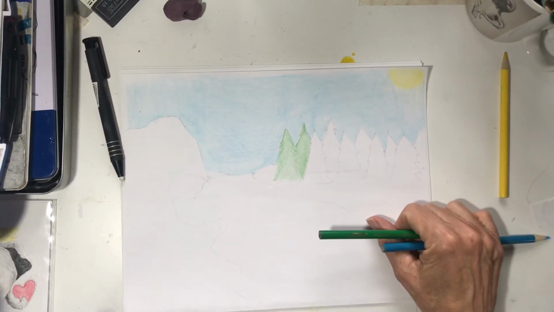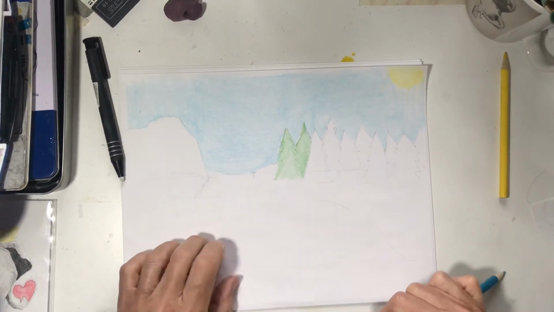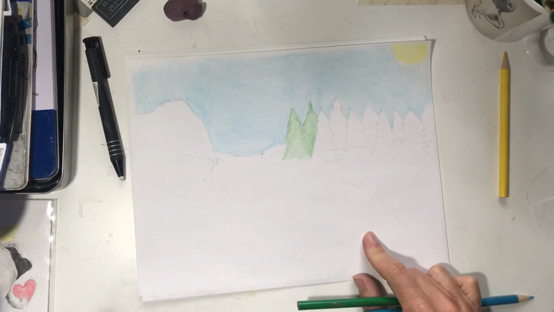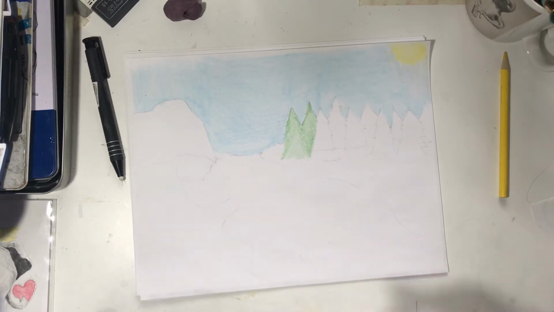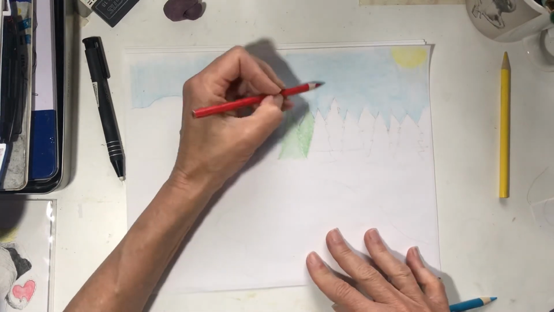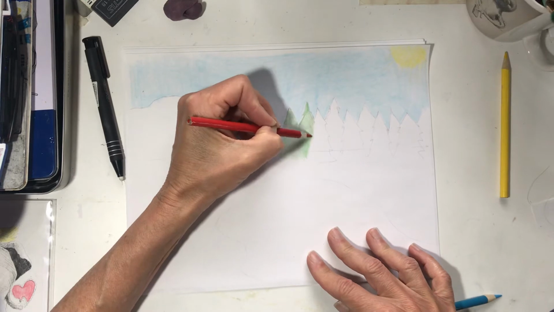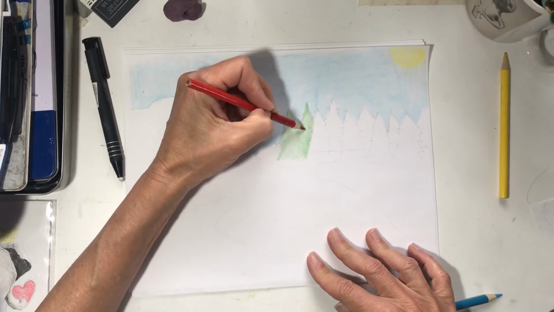Oh, I have the hardest time finding my red. I don't know why. Let's see, what's this? Is that red? That's red orange. So I don't know what I do with my red. So let's just add a bit of red. I can't seem to find my red. Just a little bit.